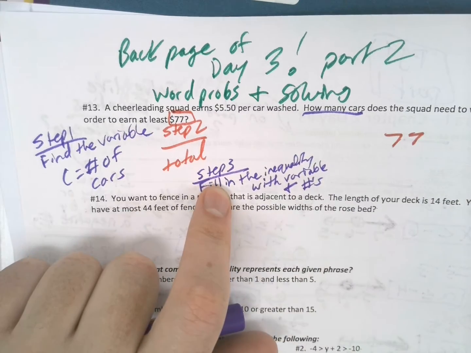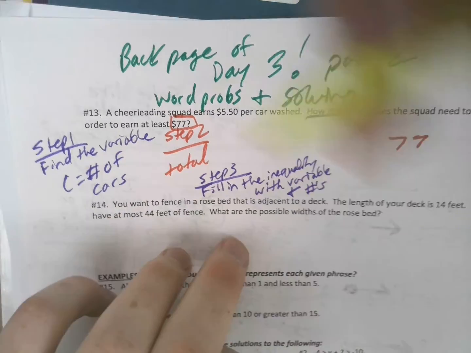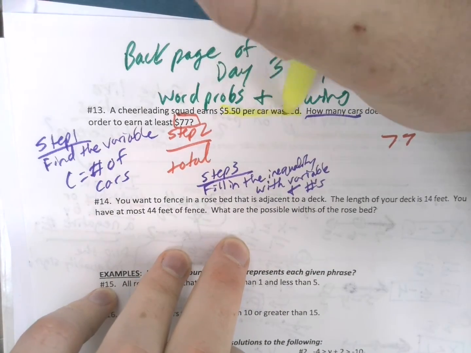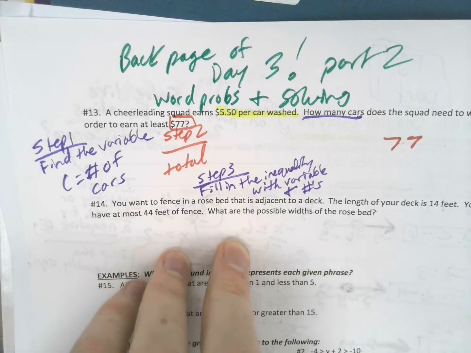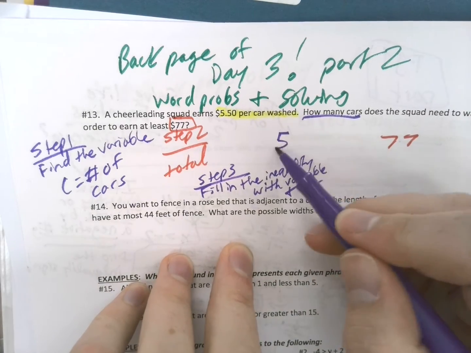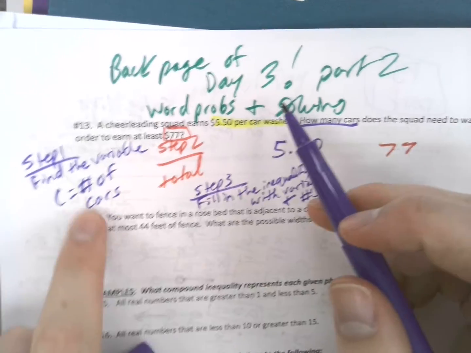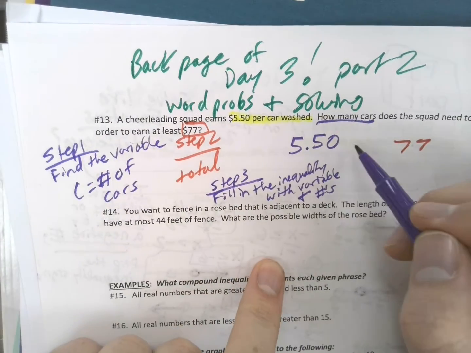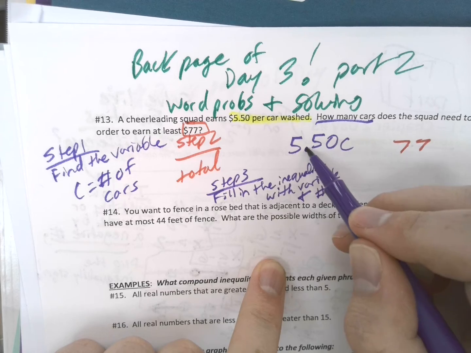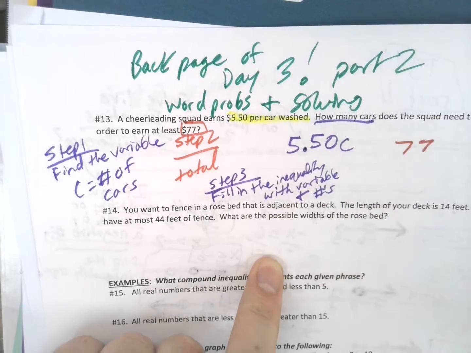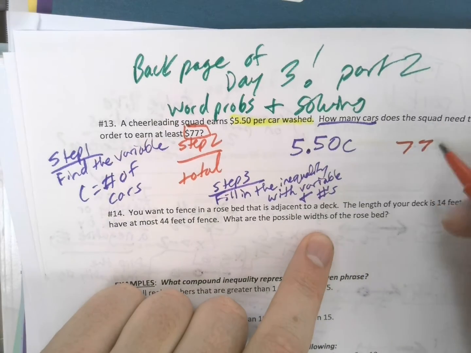So let's see, how much are they making? So they earn $5.50 per car washed. So that would be $5.50 times the number of cars they wash. Well, we call that C. So $5.50 times C. And then how's that going to compare to $77?